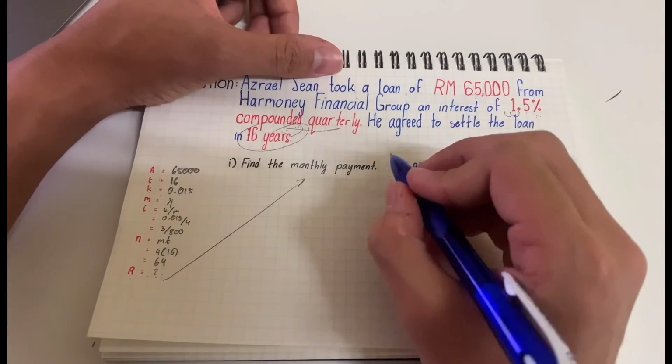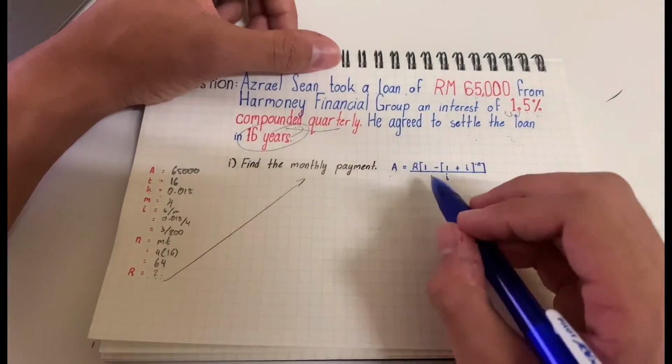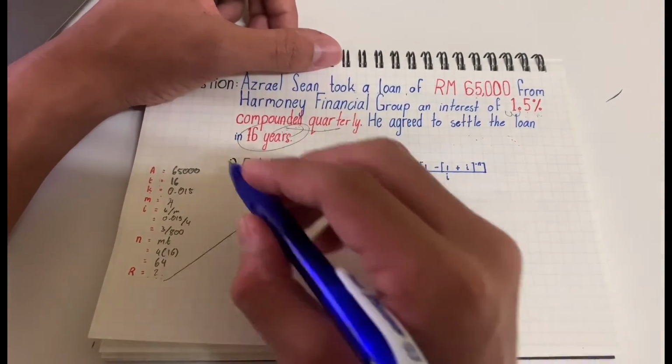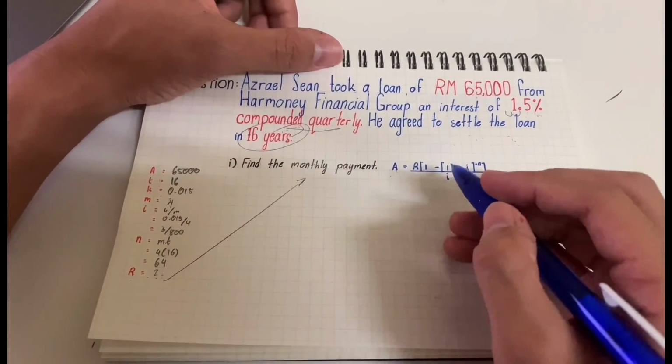So when you are done listing down all of the components, you need to put them into the formula. So let's start.